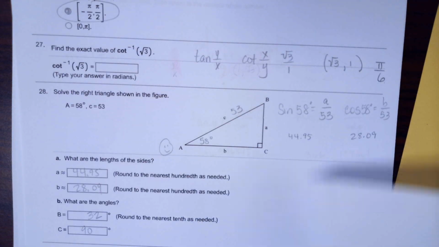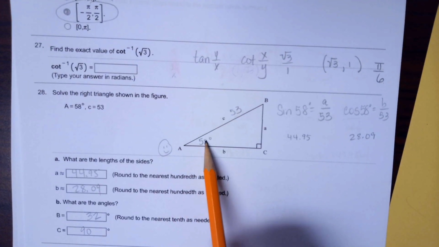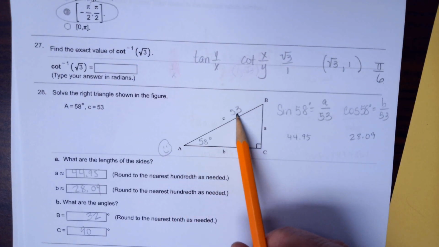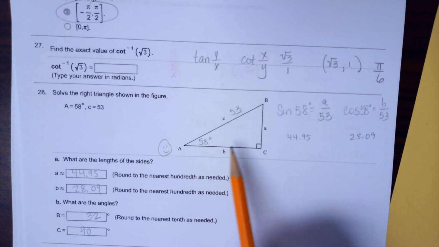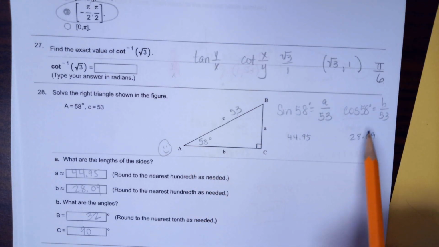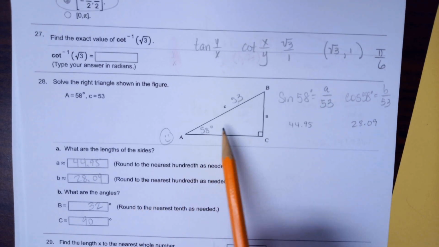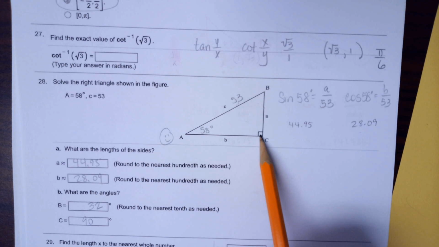Solve the right triangle. So we label A, we label C, we use sine to find the missing A value, we use cosine to find the missing B value. We simply subtract from 90 to find B's value, and C, of course, is 90.